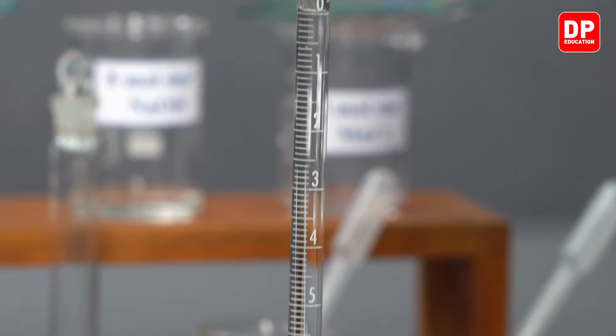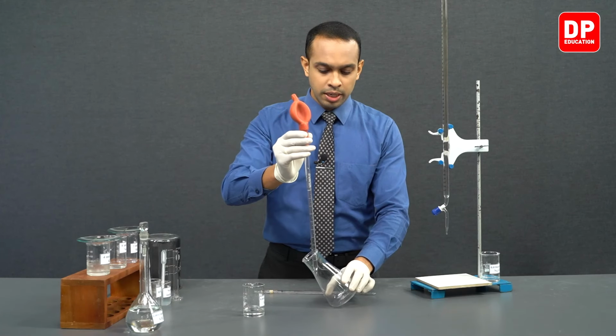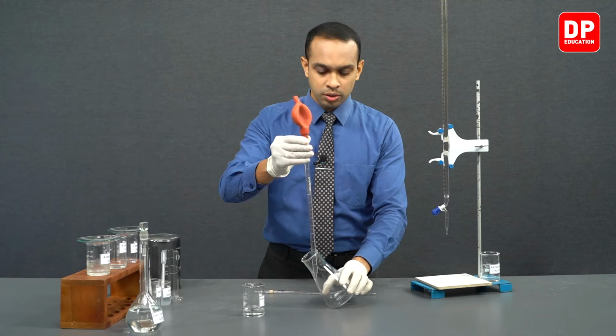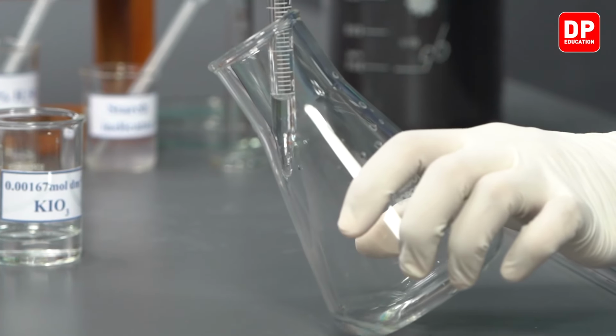Now we have measured 10 cubic centimeters of potassium iodate, and we are going to transfer it into the titration flask.